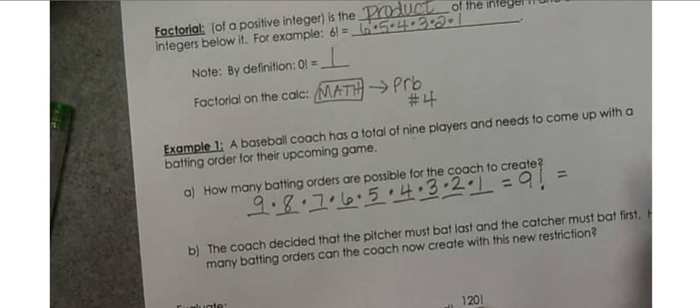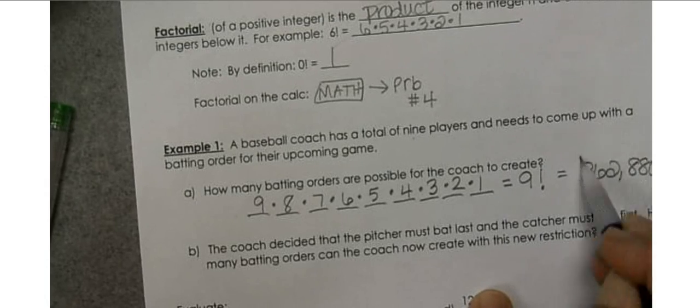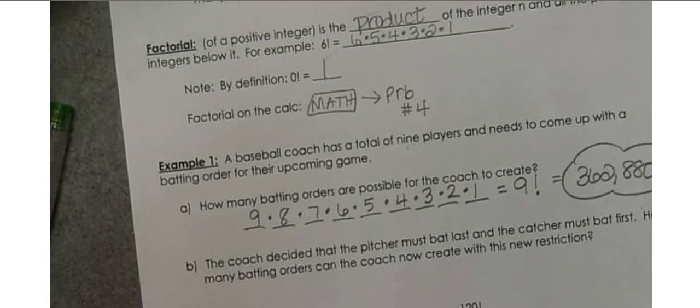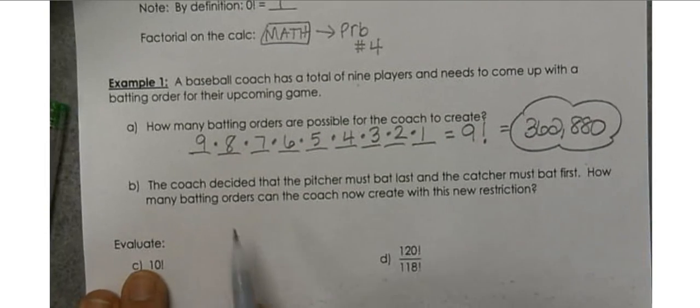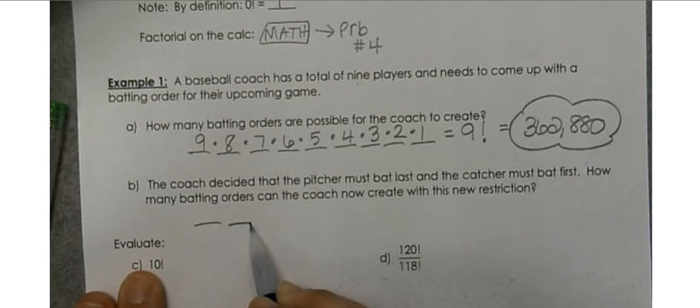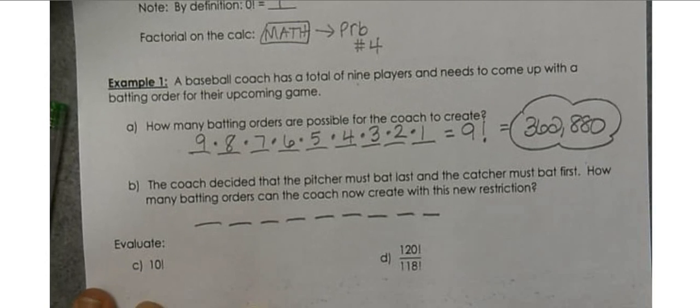And when we do that, we should get 362,880. Well, let's see what happens here if there are some restrictions. There's still 1, 2, 3, 4, 5, 6, 7, 8, 9 people batting.